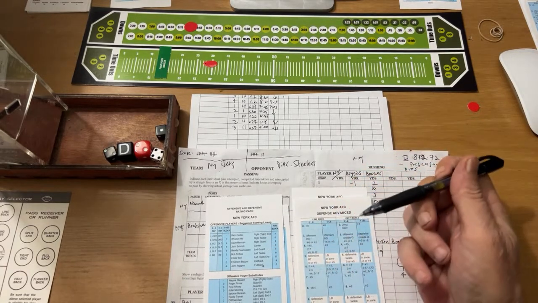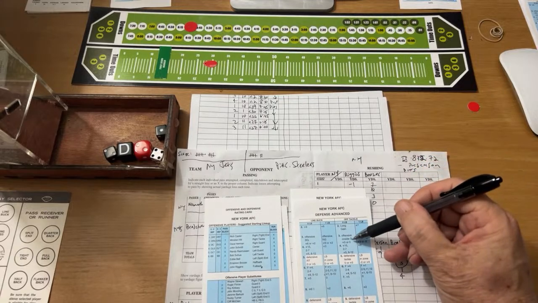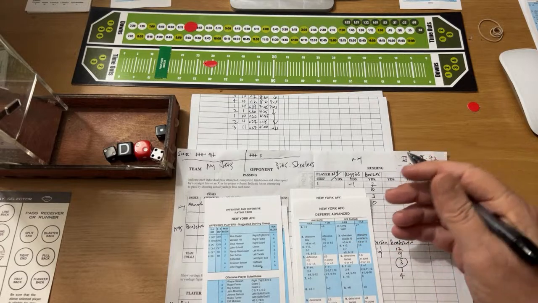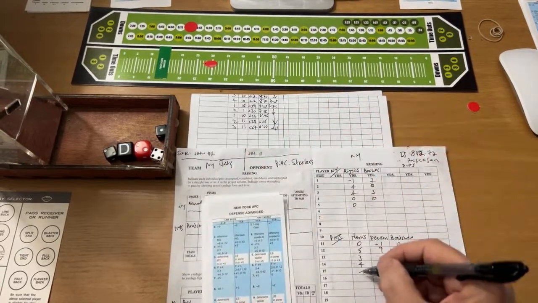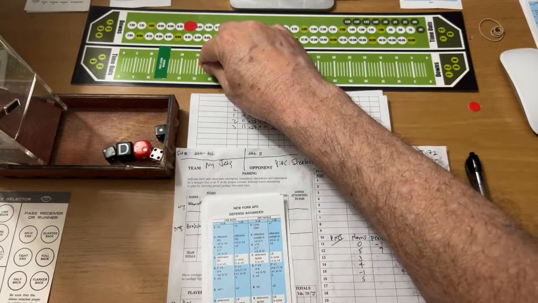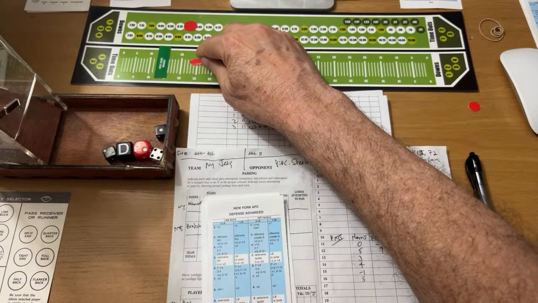Left guard. Onside guard, that's left guard. He's a 5. Yeah, he's good. That's going to be a 5-yard gain for Harris. And it's much appreciated because it brings them 4th down on the 22.